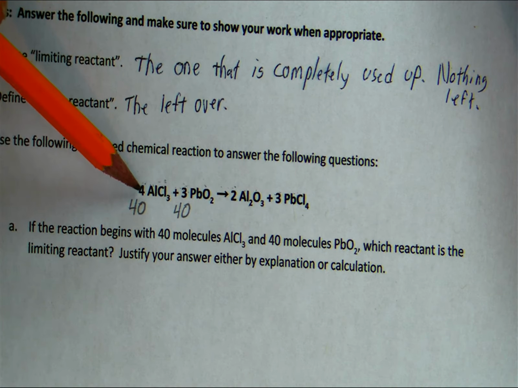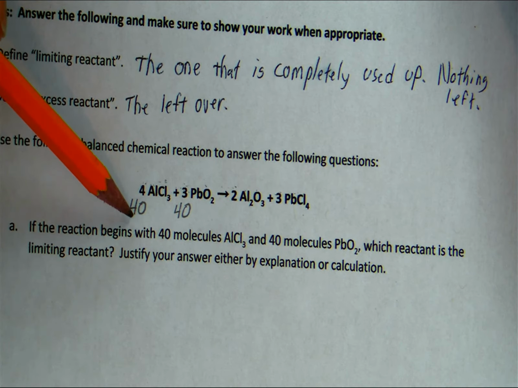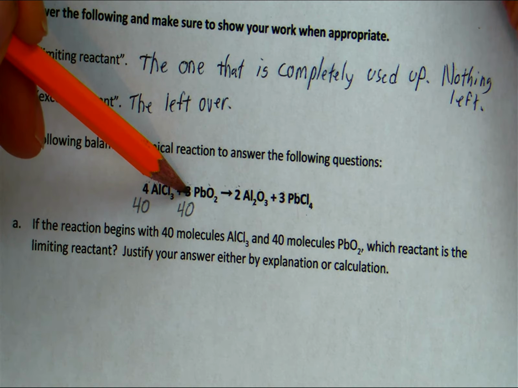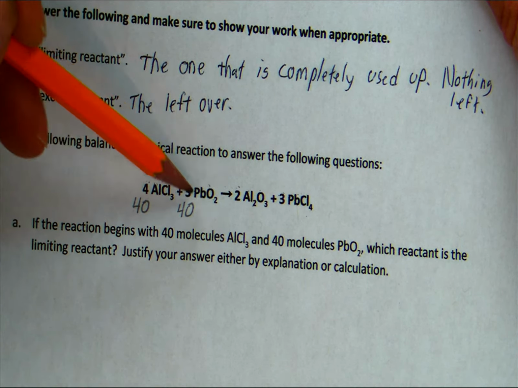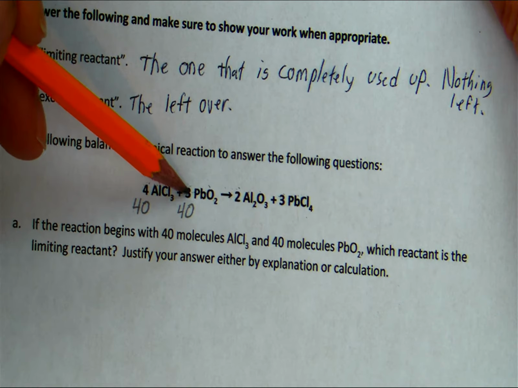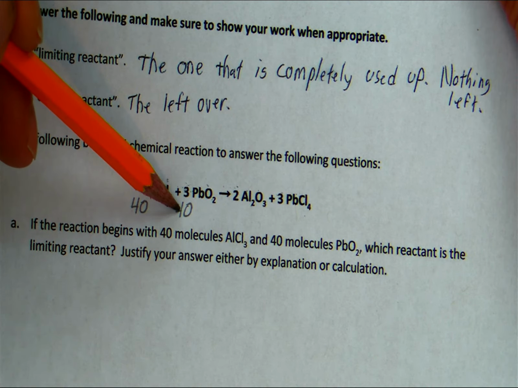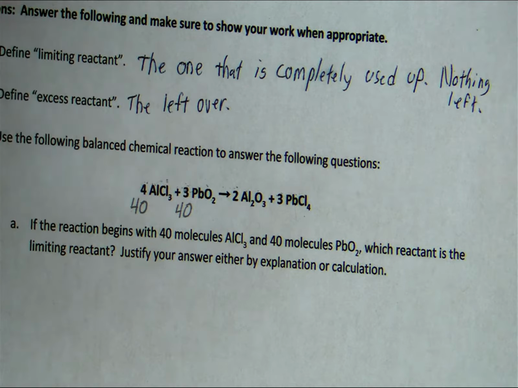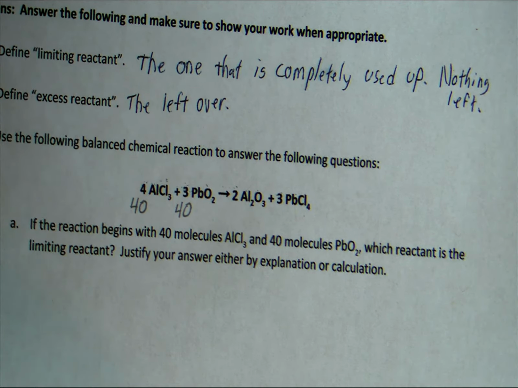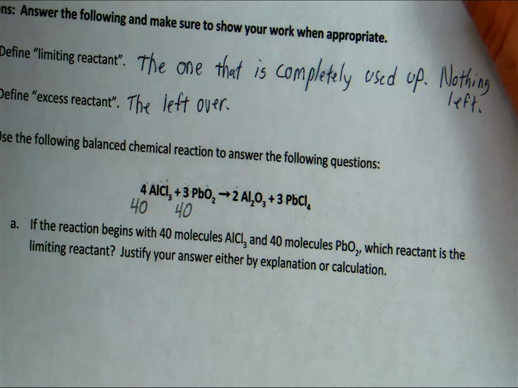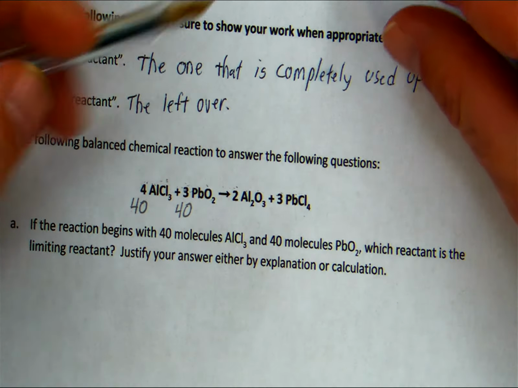But instead, I gave you 10 times as much of this, but I gave you more than 10 times as much of the second reactant. Instead of giving you 30, I gave you 40. So really, I'm giving you 10 extra excess molecules. So now I can answer part A.